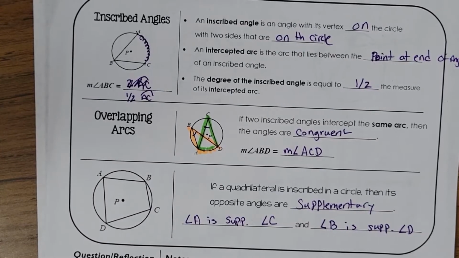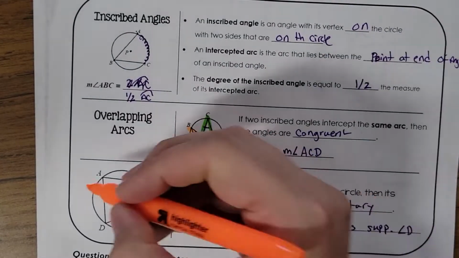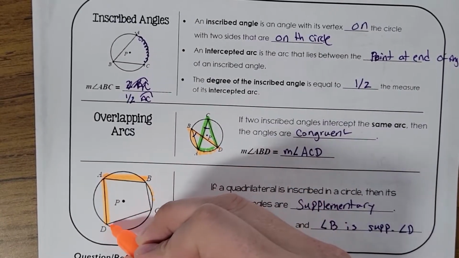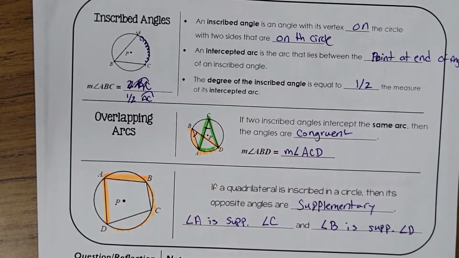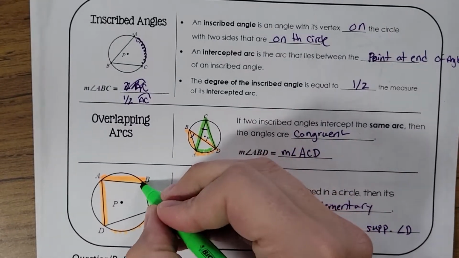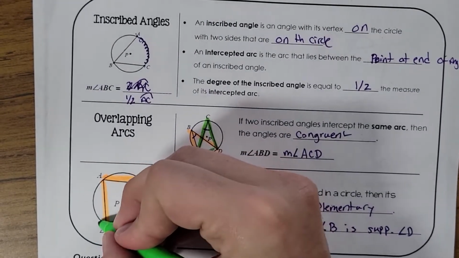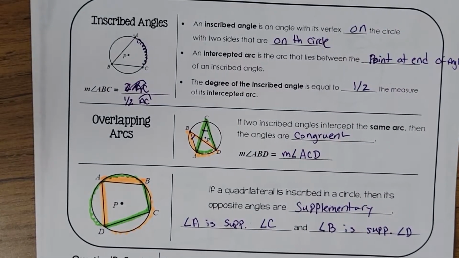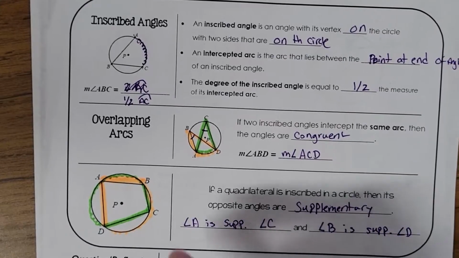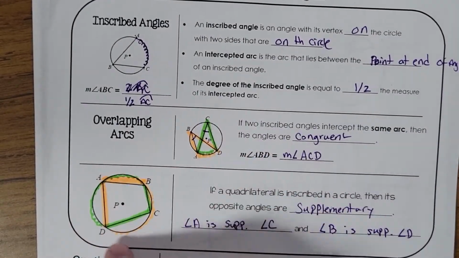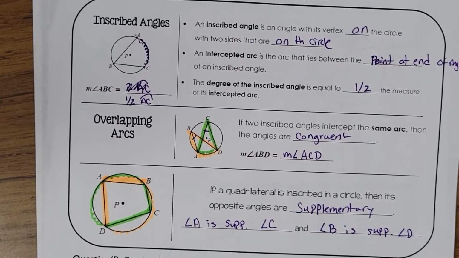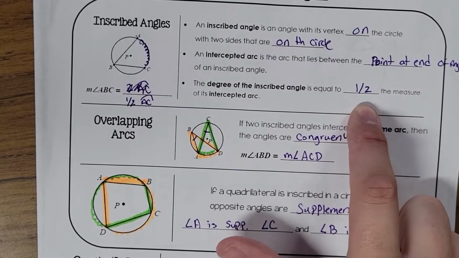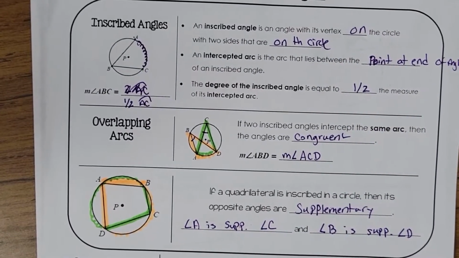Now, the reason this is happening is because of the way it's intercepting. Let's just look at A and C, right? You've got angle A right here, and it's intercepting this arc right here. It's intercepting arc DCB. On the other side, you've got angle C, which is intercepting arc DB. Well, what we can see is that angle A and C are intercepting the whole circle together. C has this half and A has this half, which means together they add up to 360 degrees of arc that's being intercepted. Well, we know that the angles are equal to half that. So if you take half of 360, you get 180, which means that they are supplementary.